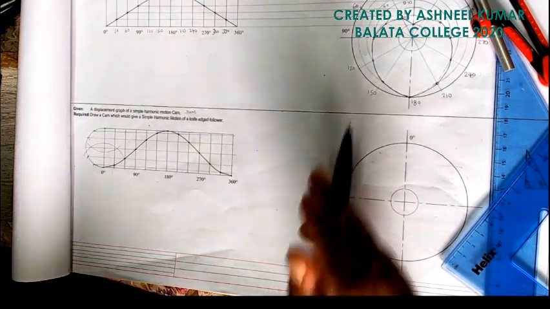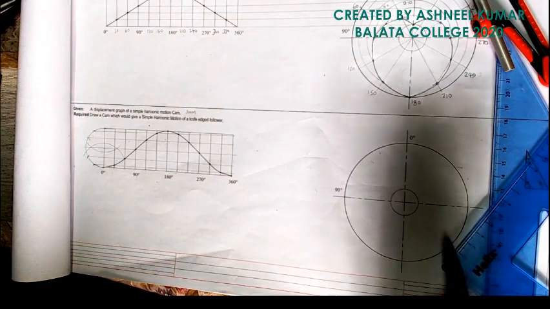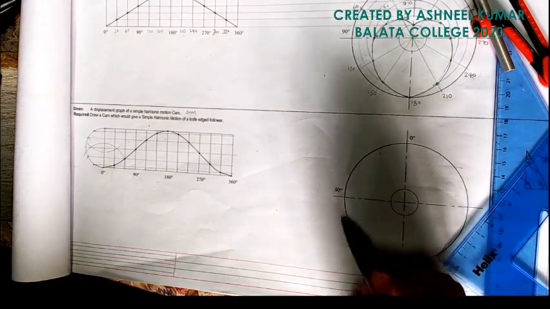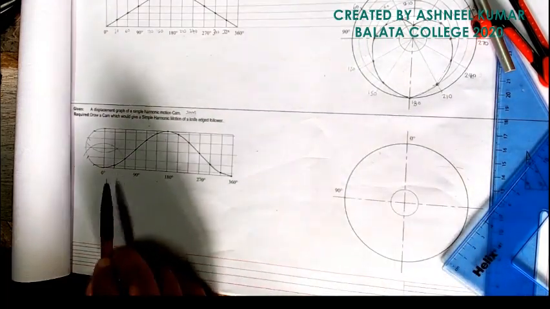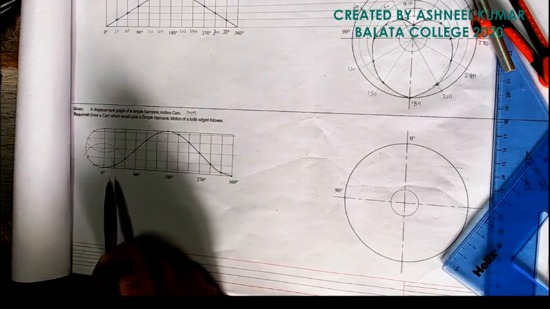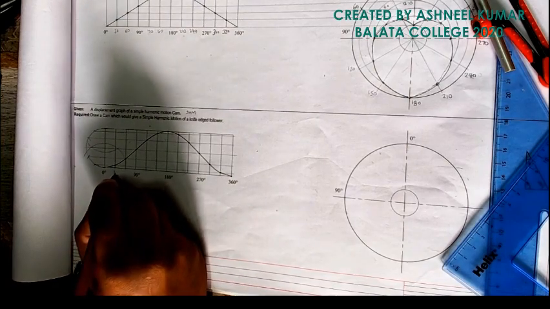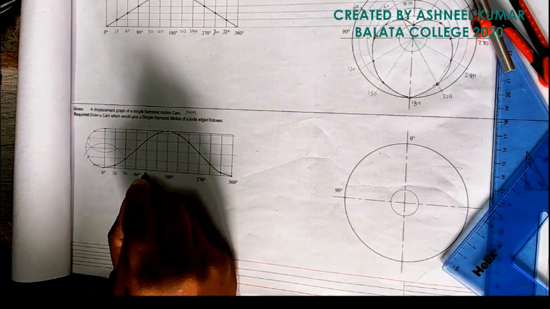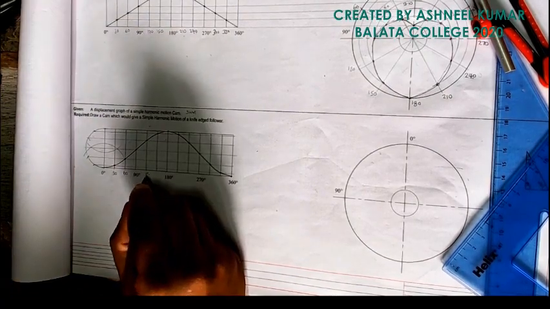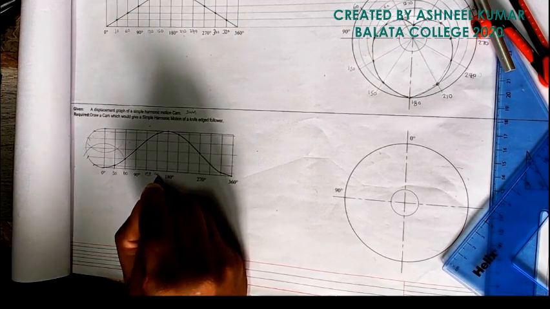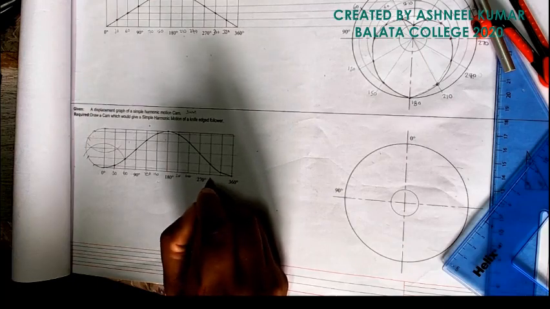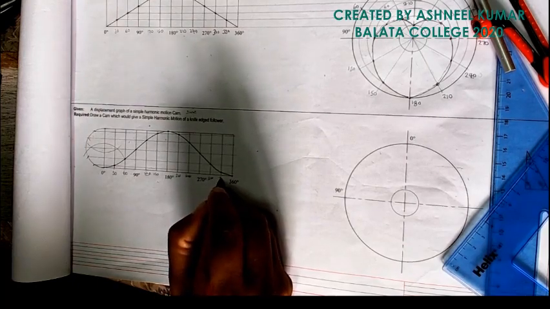Right, so this part of the question you should be able to do it yourself. Just whatever we have done it here, you'll divide the circle into 12 equal parts. Label like 0, 30, 60, 90, all those here. Then you'll take all these points across. This will be similar to that one because this is 30, 60, this is 120, 150, then you have 180, 210, 240, 300, 330, right?